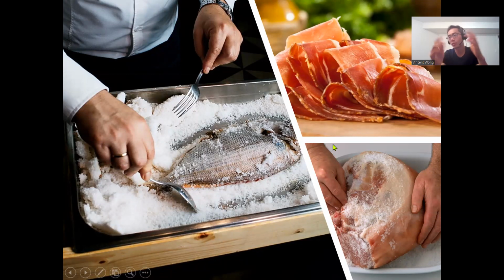Before refrigeration was invented, people preserved food by salting it, right? Salting means you coat the food in salt, and the salt removes the moisture, removes the water from the food, right? And without moisture, without water, there's no bacteria, no microorganism to spoil the food. That's why you can keep it for a long time. All right.